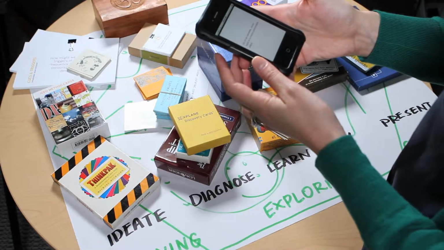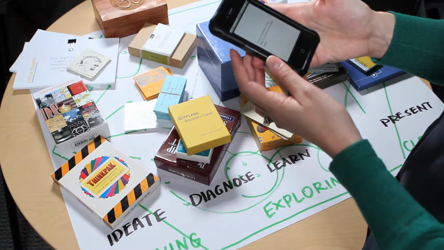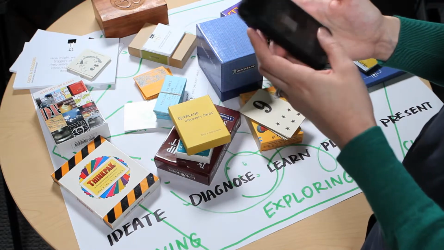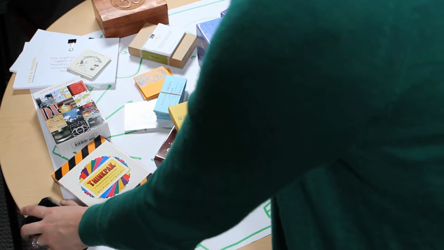So you basically tap it, and it'll give you something to provoke your mind. So do the words need changing? Go to an extreme. Move back to a more comfortable place. A lot of these are pretty zen. So that's another ideation one.